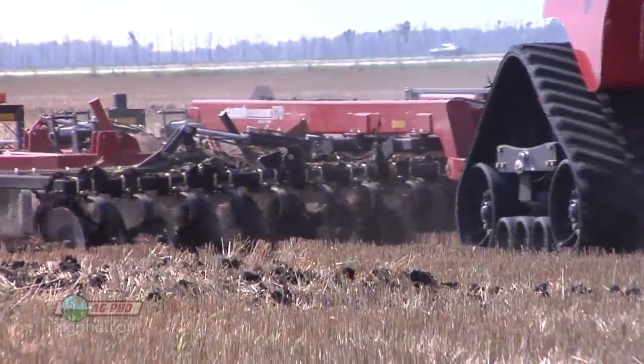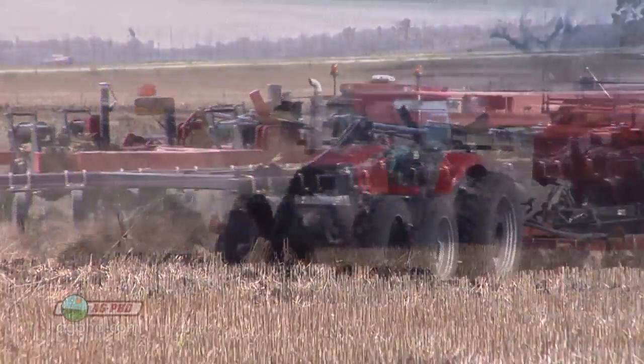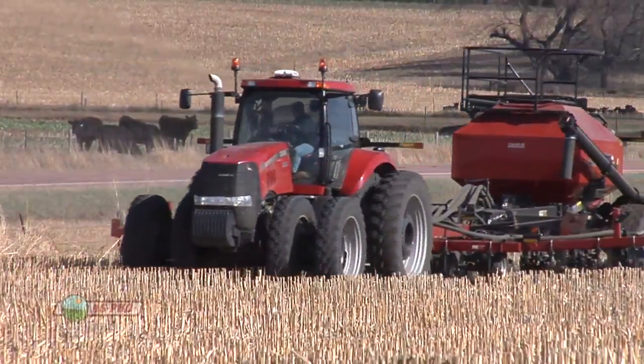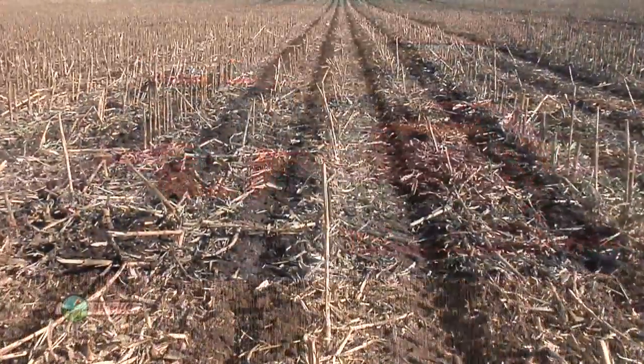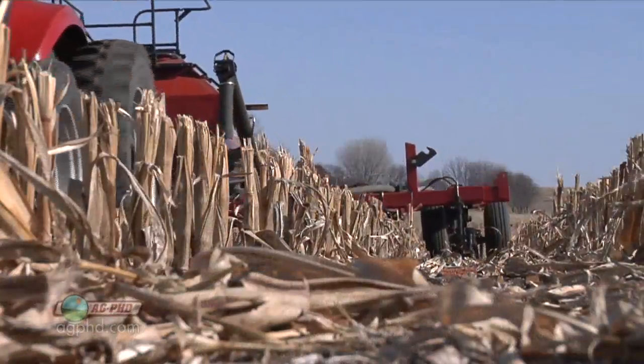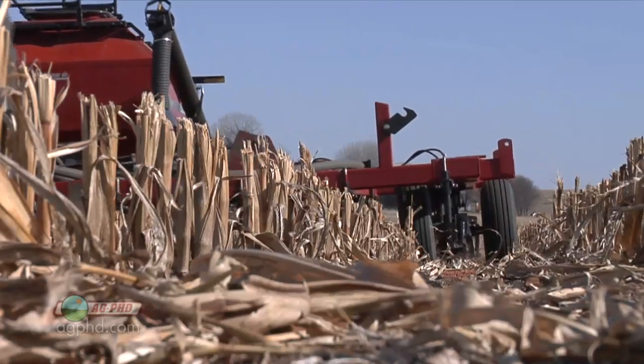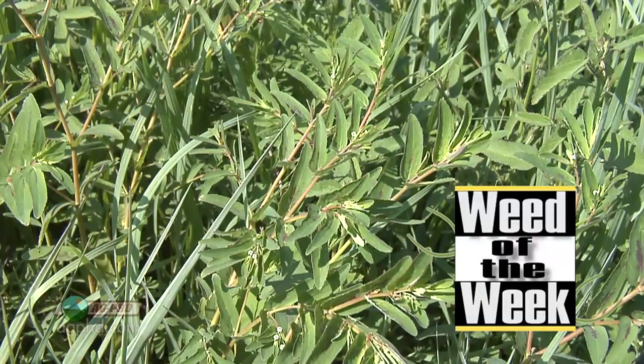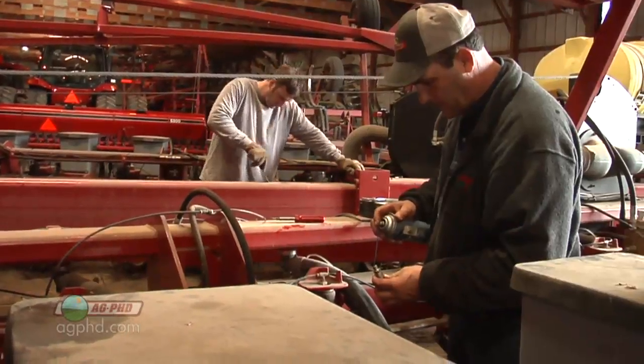That is the tillage system you're going to use on your farm. Today we wanted to focus on strip till and especially show you some of the berms that get created out in the field with strip till and talk about some of the advantages and disadvantages of this particular tillage system. We've got an interesting weed of the week this week, but first, here's today's Farm Basics.